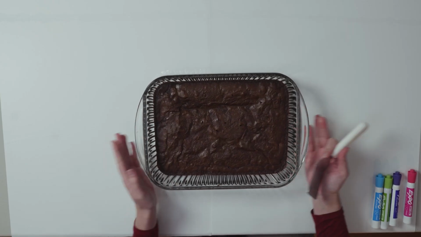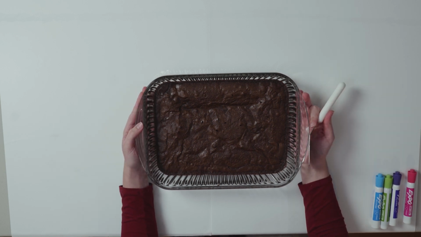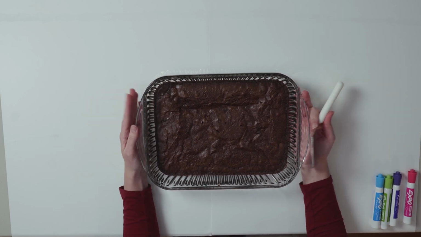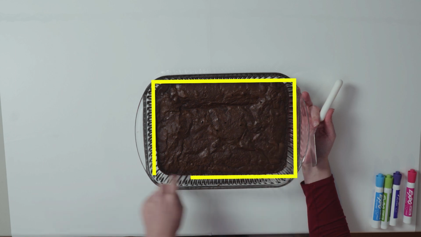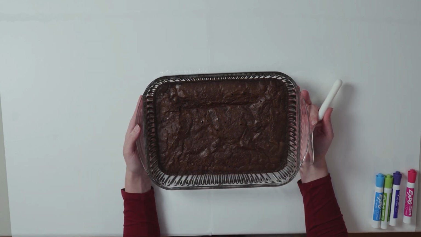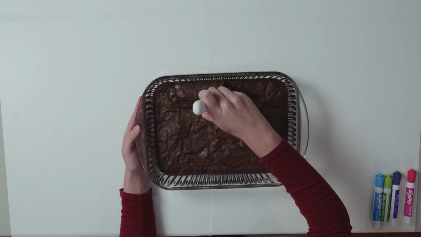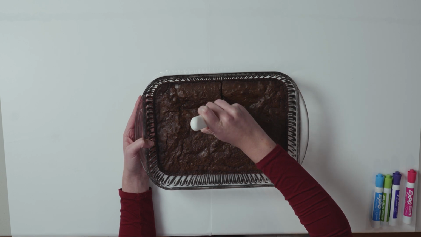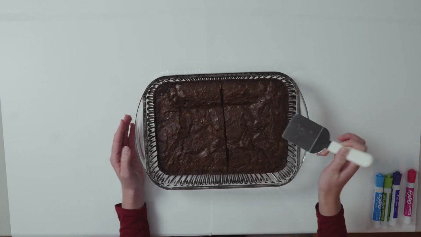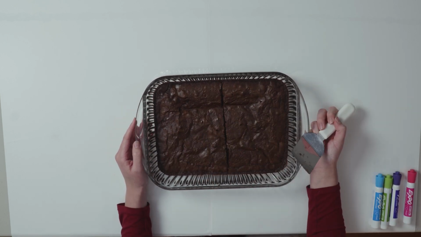All right, I'm going to share this pan of brownies with 8 people. I can't eat the whole thing. So I have this rectangle, and I need to cut it into 8 pieces, and all the pieces need to be the same. The easiest way for me to do that is to actually cut the brownies in half first. So I'm going to find half. Now I have half, okay?